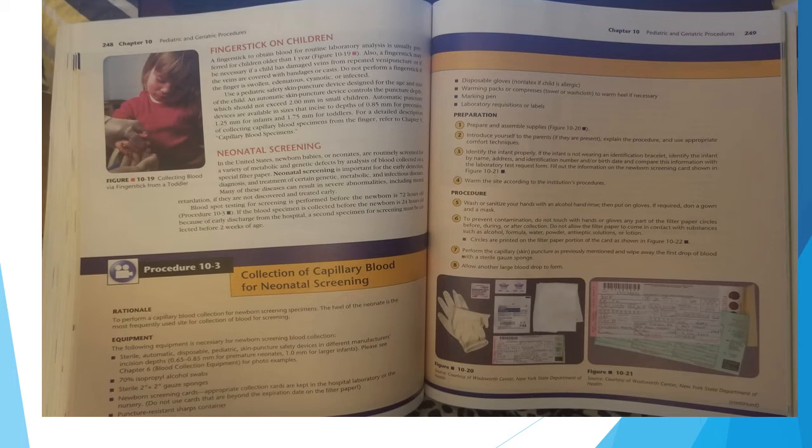Preparation: prepare and assemble supplies. Introduce yourself to the parents if they are present. Explain the procedure and use appropriate comfort techniques. Identify the infant properly. If the infant is not wearing an identification bracelet, identify the infant by name, address, and identification number and/or birth date, and compare this information with the laboratory test request form. Fill out the information on the newborn screening card shown in Figure 1021. Warm the site according to the institution's procedures.